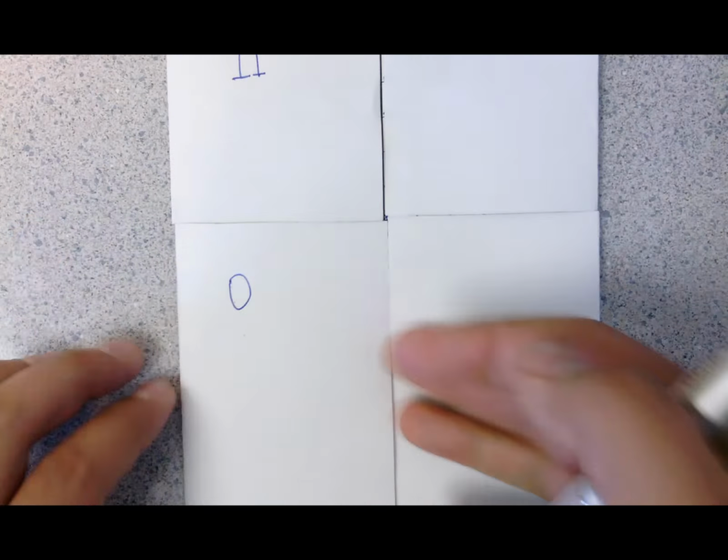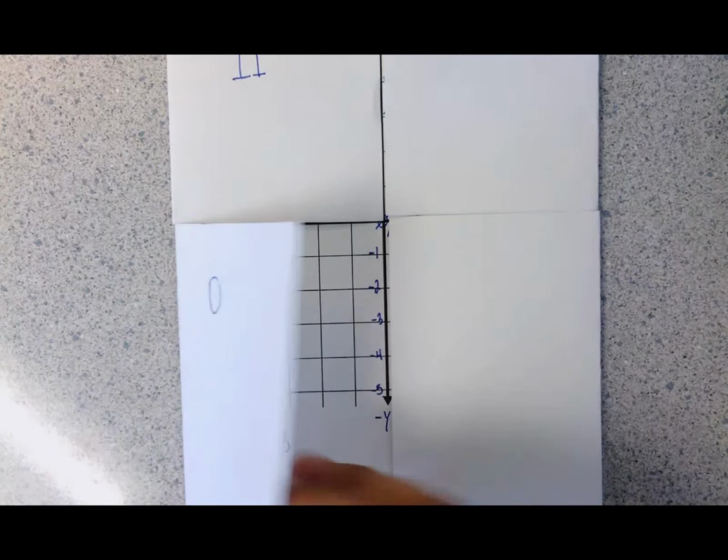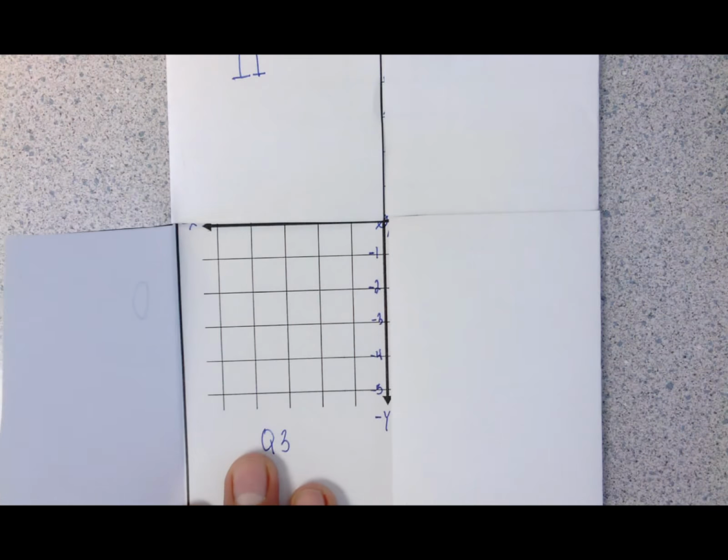Let's go down here. This is quadrant. Please stop hitting the table, Jesse. That's not necessary. Thank you.